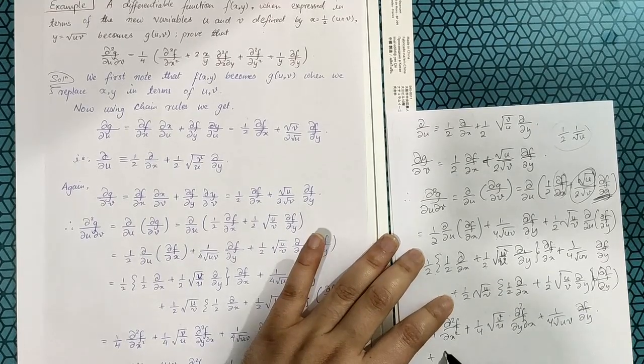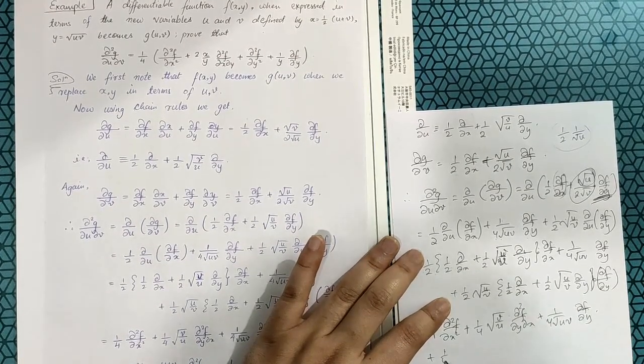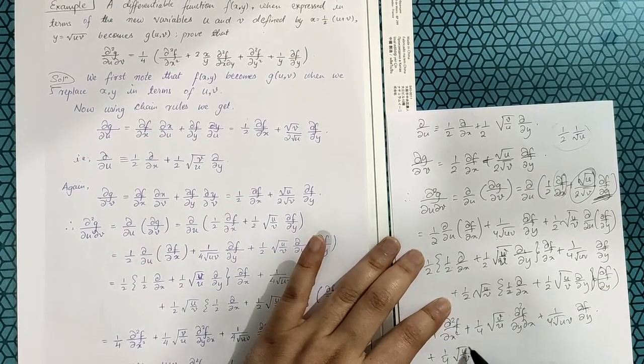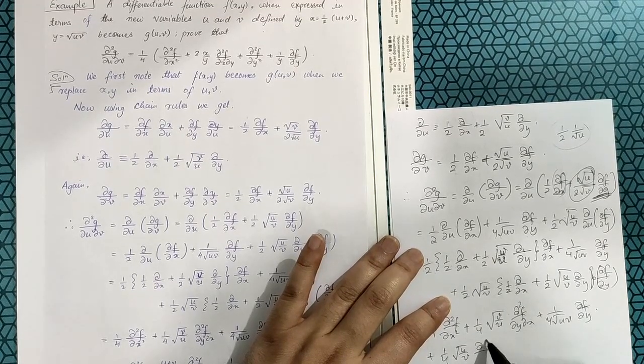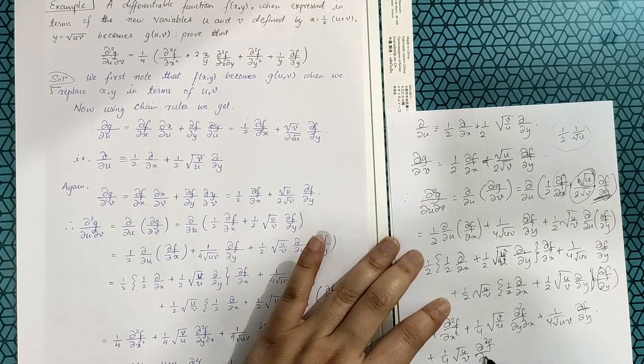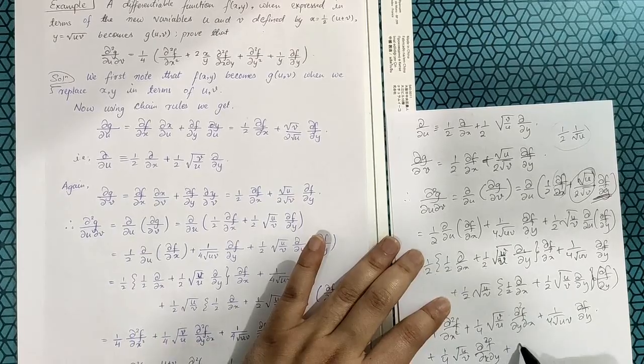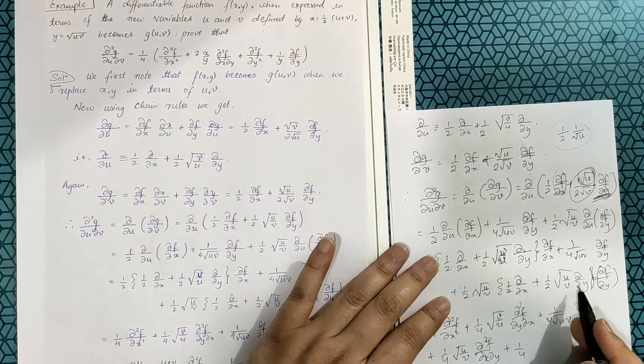and again here we'll get 1 by 4 root over u by v del 2f del x del y plus 1 by 4 u by v del 2f del y square.